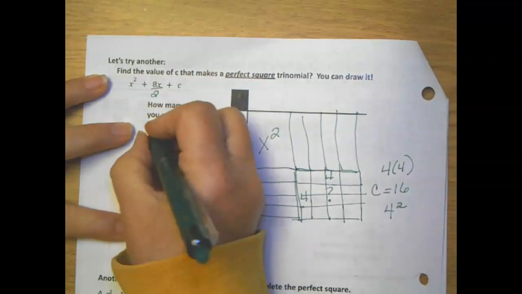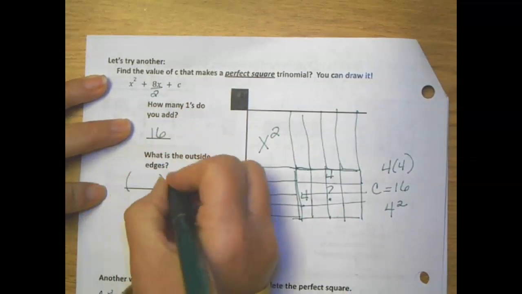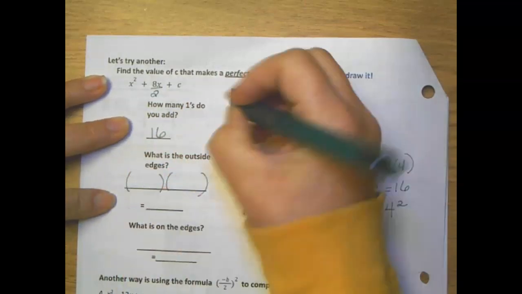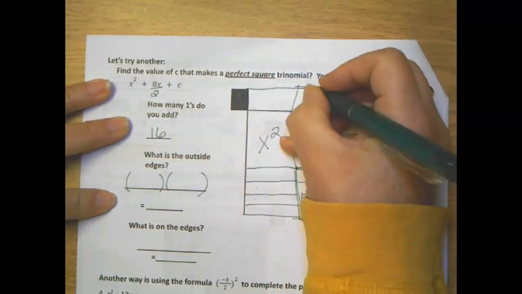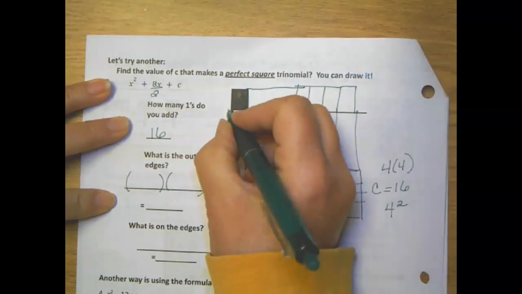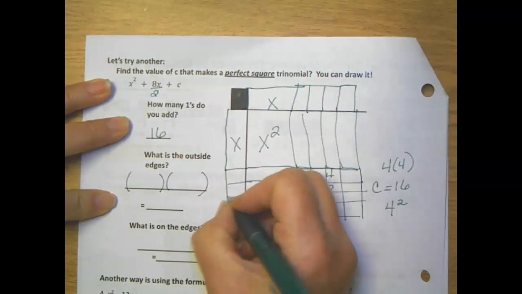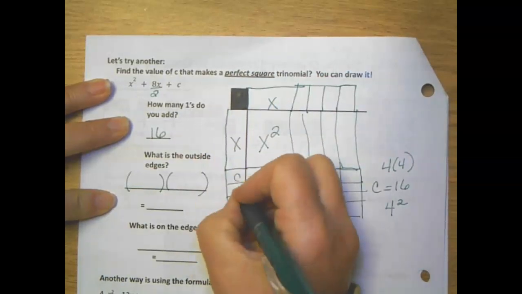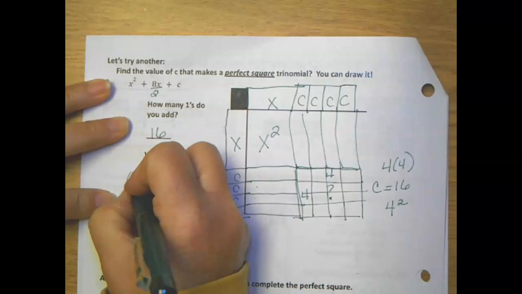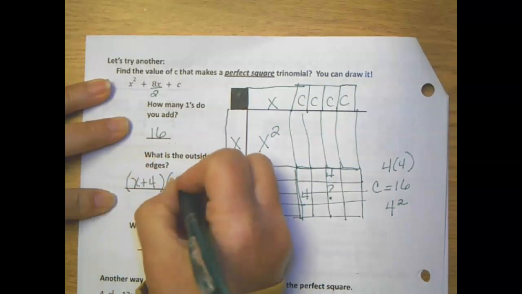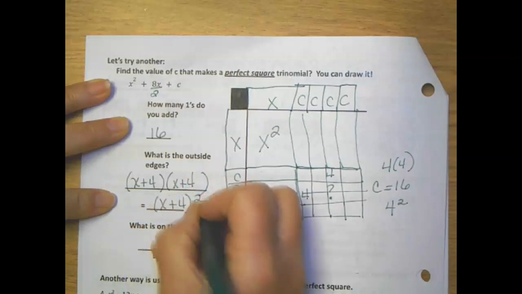So we add 16 to it. Then my 2, like I said, yours doesn't look like mine, but similar, so just kind of fill it in. What do we need to take out here? An x and 4. We're taking out an x and 4 c's. So this becomes x plus 4, x plus 4. Another way to write that would be x plus 4 squared.